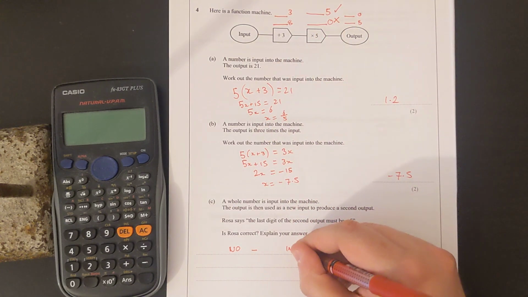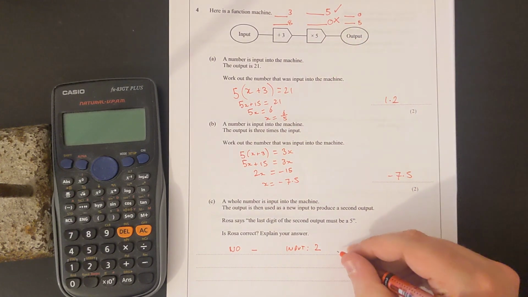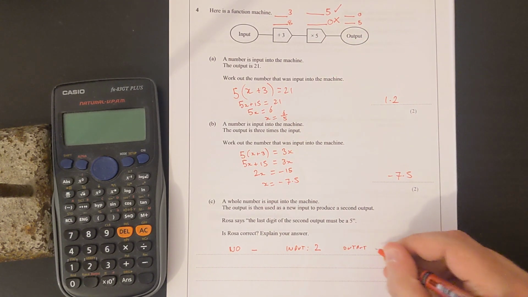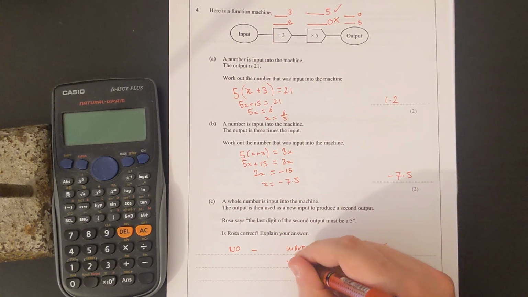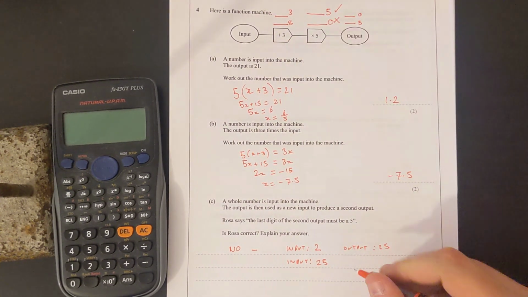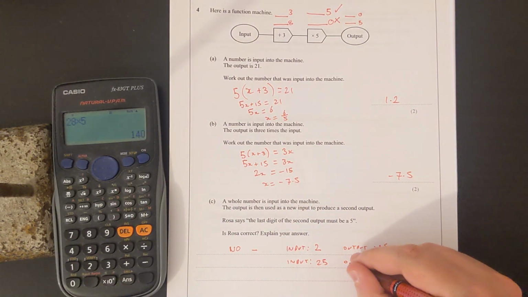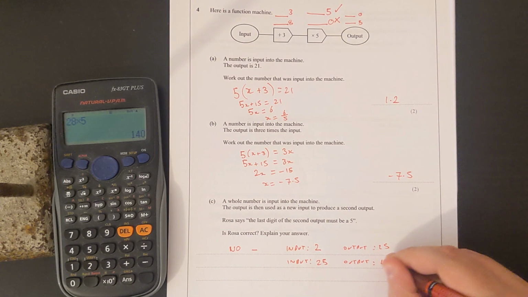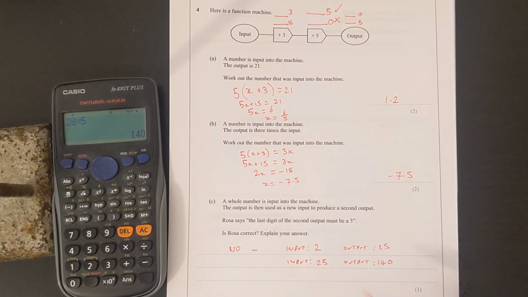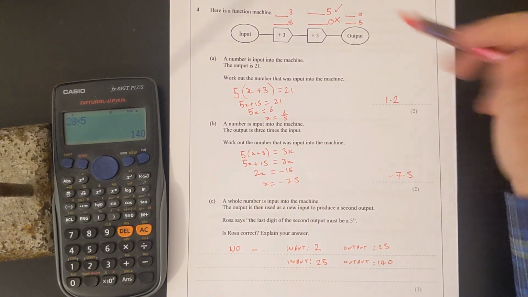Let's say if my input is 2, because then when I add 3 to it, I get 5 multiplied by 5, my output is 25, and then I put that as my input, because we're going through the machine twice. I add 3 to it, that's 28, and then 28 multiplied by 5 is 140. So she is incorrect, and I've given a counter example, and hopefully that's a slightly better way to think about this.